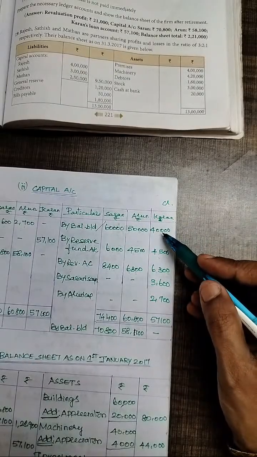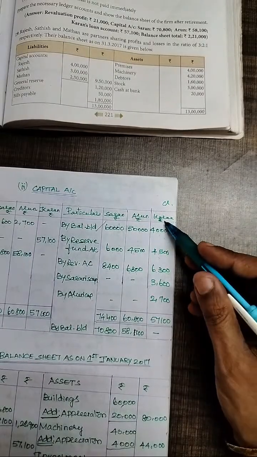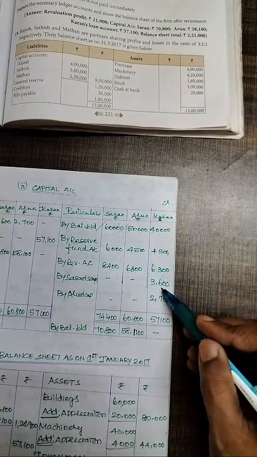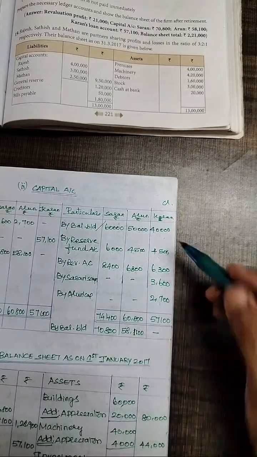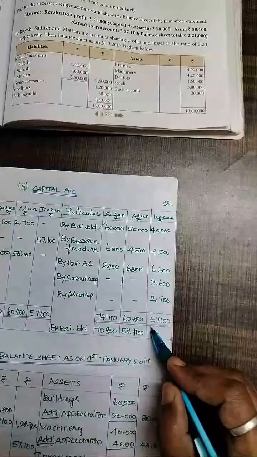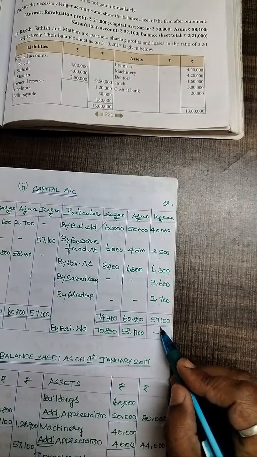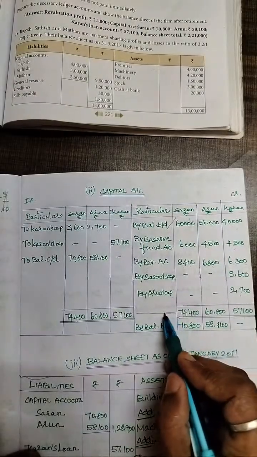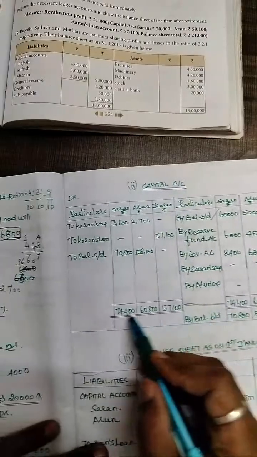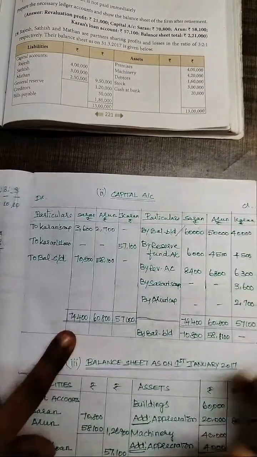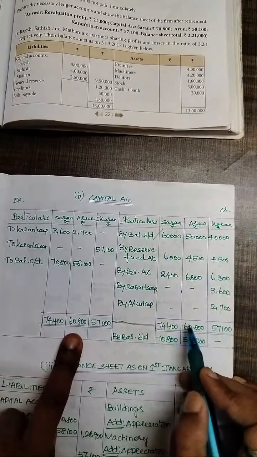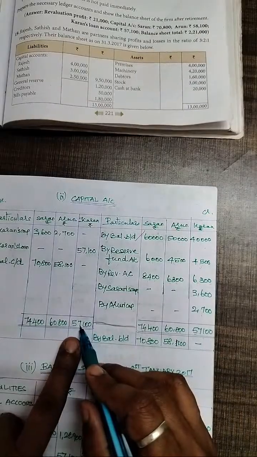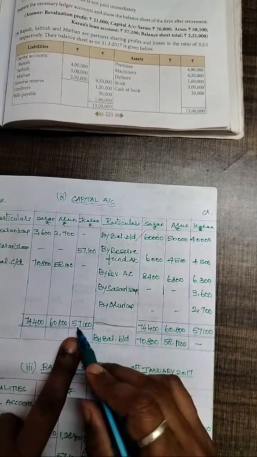First, we have to sum up the values in the current column: 40,000 plus 4,500 plus 6,300 plus 6,600 plus 2,700 added together, you will get 57,100 rupees. Okay, listen, the same totals you are going to enter on the same horizontal line on the debit side: 74,400 and 60,800, and 57,100 rupees in the same column.